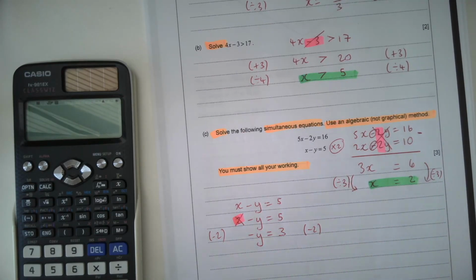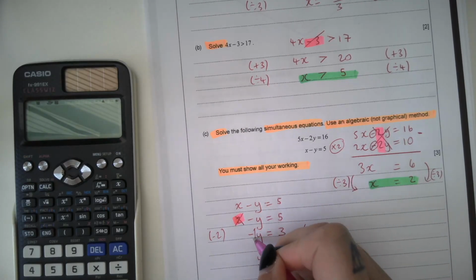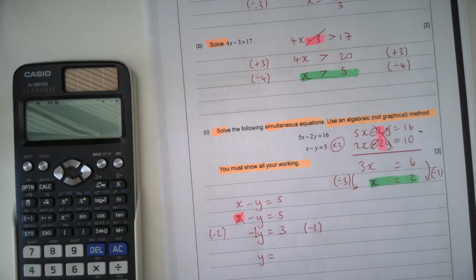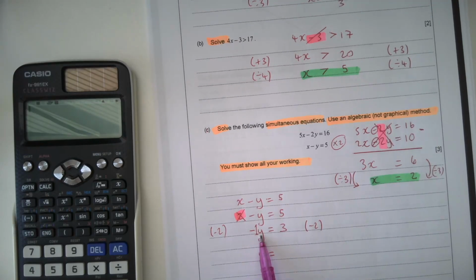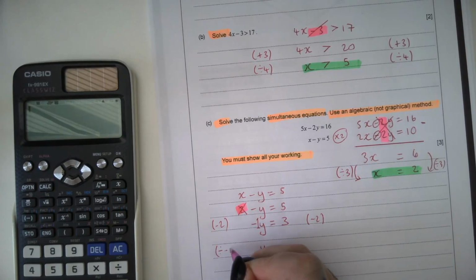Now, what you need to be careful of here, guys, is that negative sign. We don't want negative y. We want positive y. Okay? So this is negative, and that's technically a 1. So we've got negative 1y. So that's negative 1 multiplied by y. So what we need to do is divide by negative 1 to do the inverse.